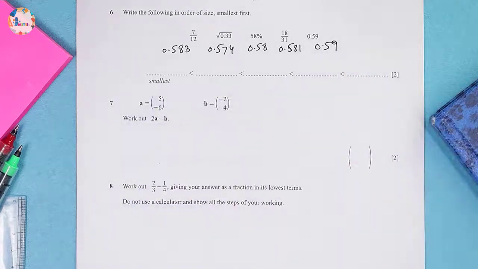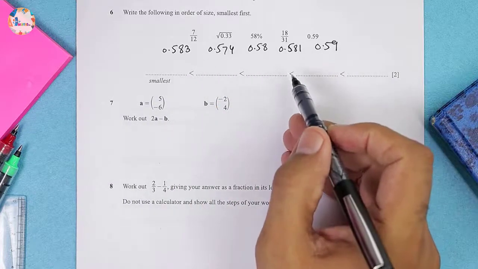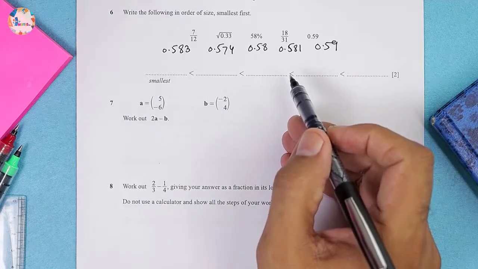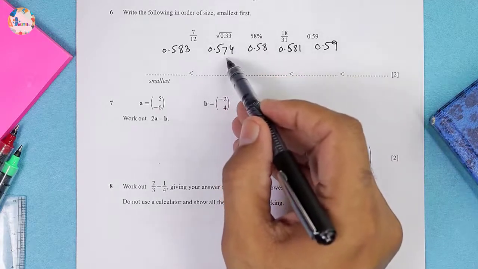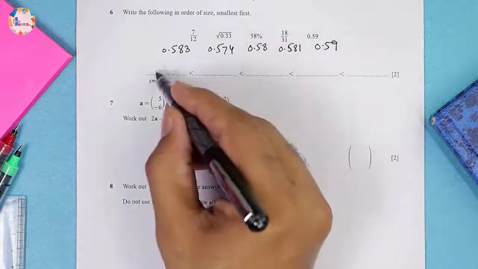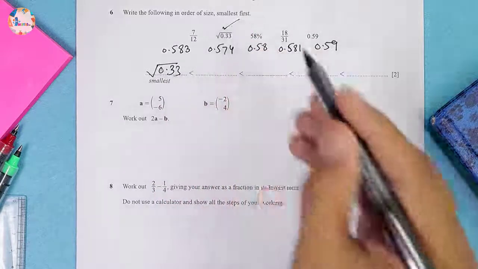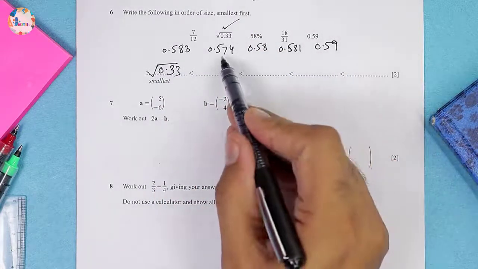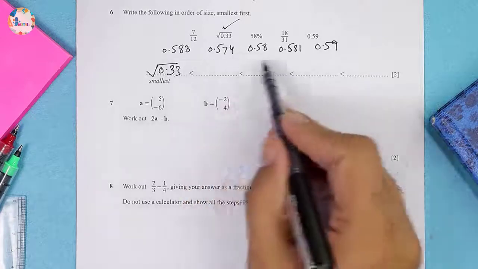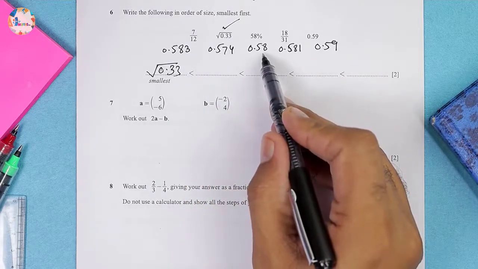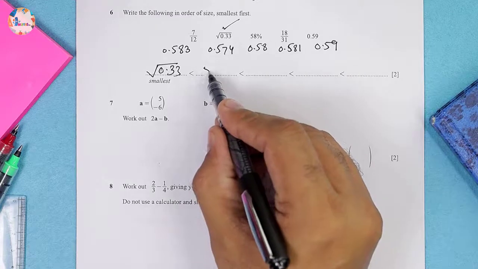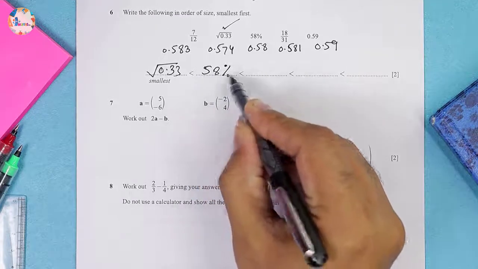So the smallest number, if we compare these numbers, is this one, 0.574. So we can write root of 0.33. This is done. Now the next number after 0.57 is 0.58, which is 58%. So we can write here 58%.